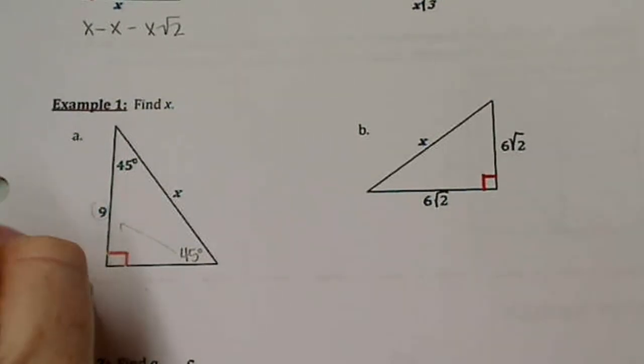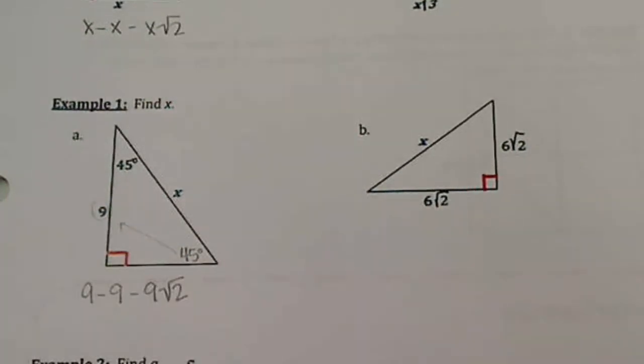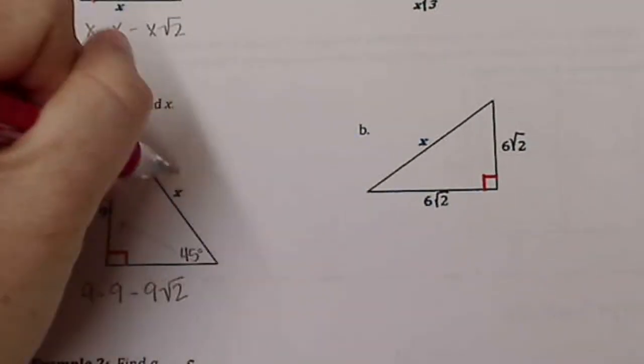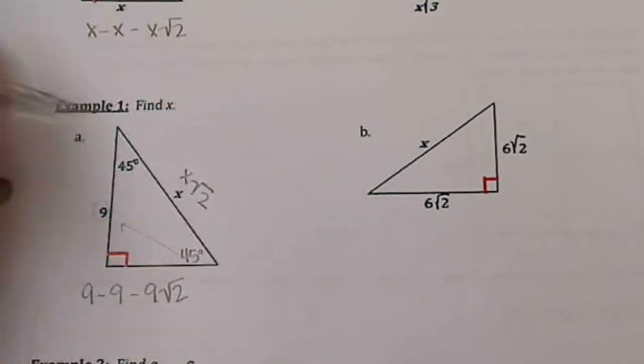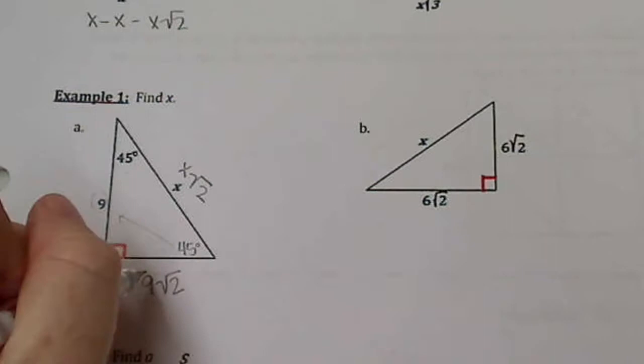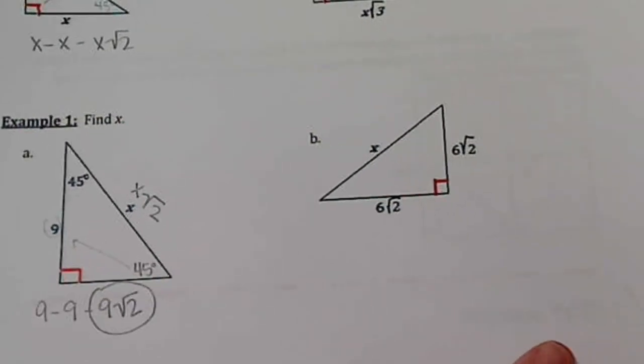So our formula would be 9, 9, 9 roots of 2. So what am I trying to find? I'm trying to find this side opposite the right angle, the hypotenuse, which is x roots of 2. So looking at my formula, I can see it's 9 roots of 2. That's my answer. Let's try that with letter B.